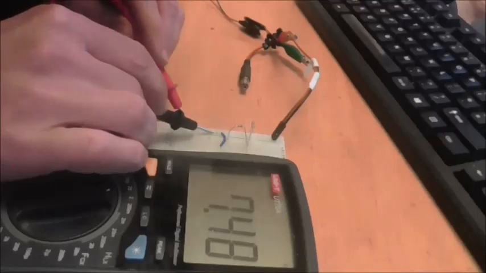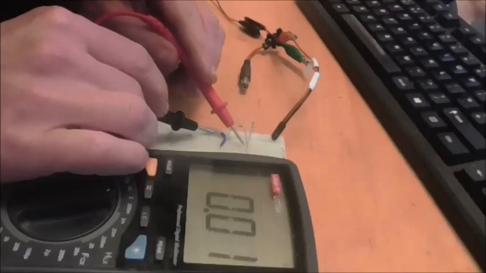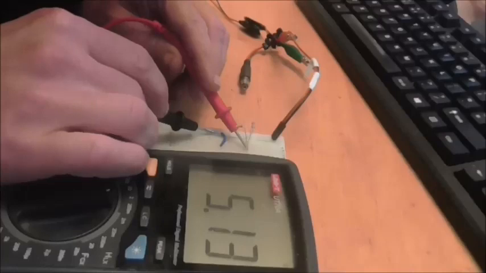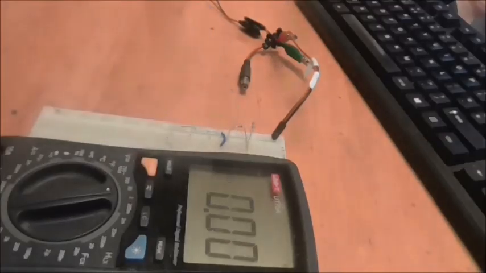Now we've got about 7.5 volts coming in, and if we check what's at this junction here, you can see that it's hardly affected it. I'm going to try and take it down to 6 volts and see what happens. I think that the diode will probably drop out at 6 volts, but let's have a look.